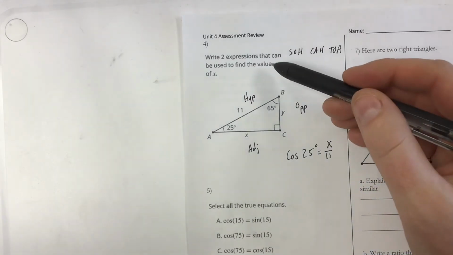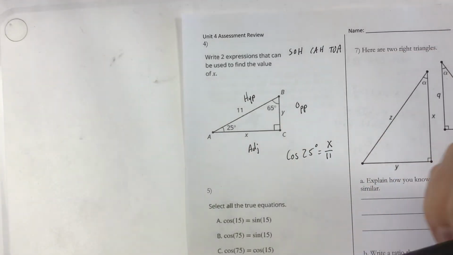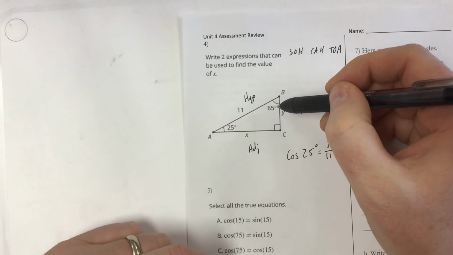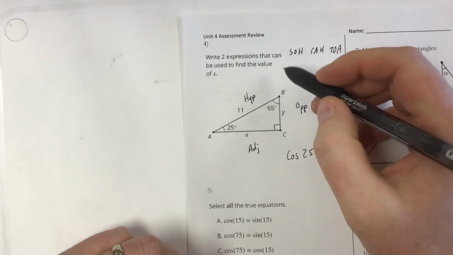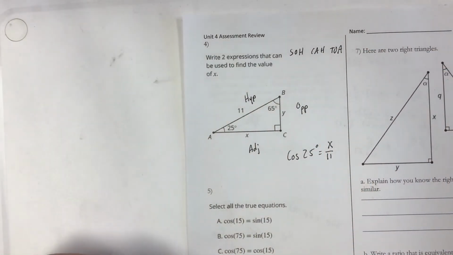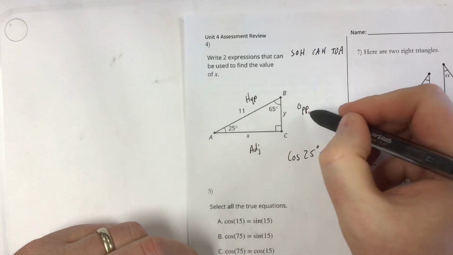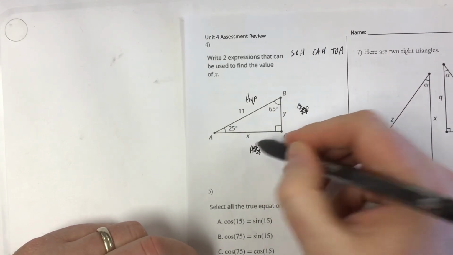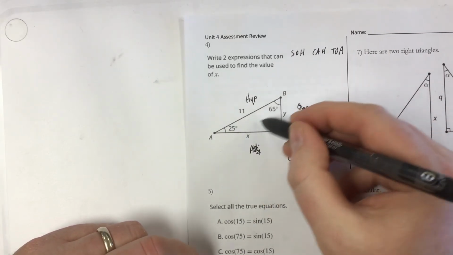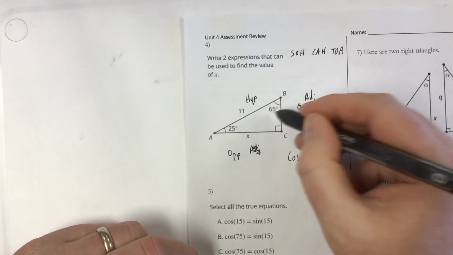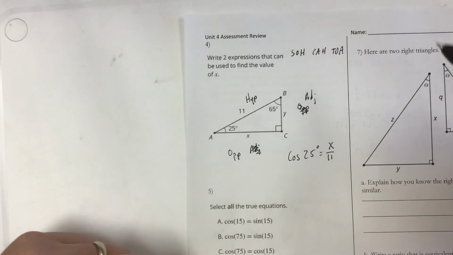Notice this question is not asking you to solve it. It's just saying write the two expressions. So we're halfway done. If we want to use the other angle, the 65-degree angle, we need to change the opposite, adjacent, and hypotenuse to make it fit. The hypotenuse always stays the same, so we'll just change those. If I'm using 65 degrees as the reference angle, this is now the opposite, and this is now the adjacent, because this is opposite of that angle.